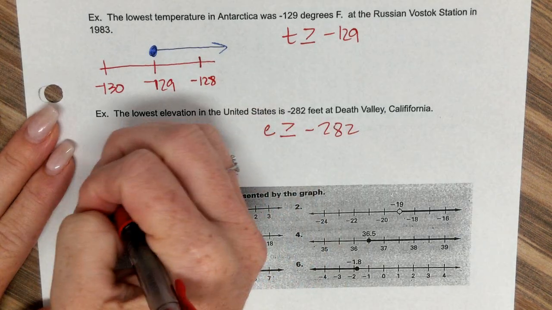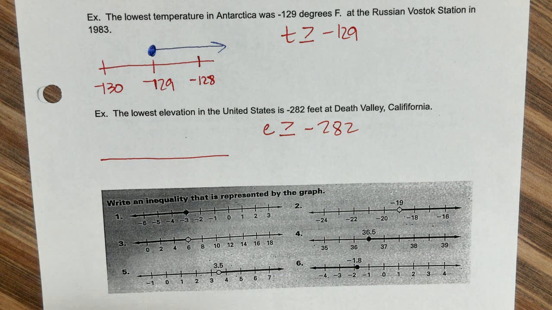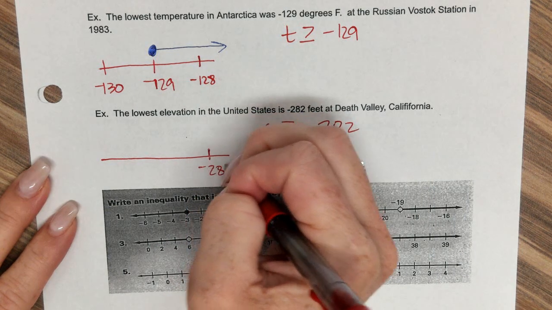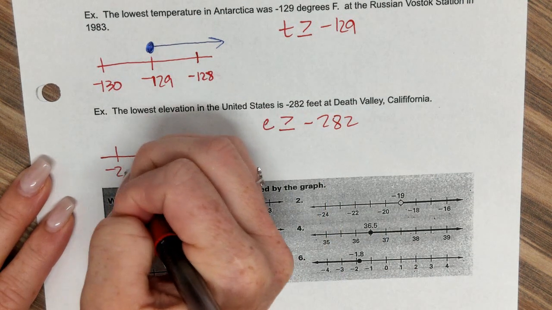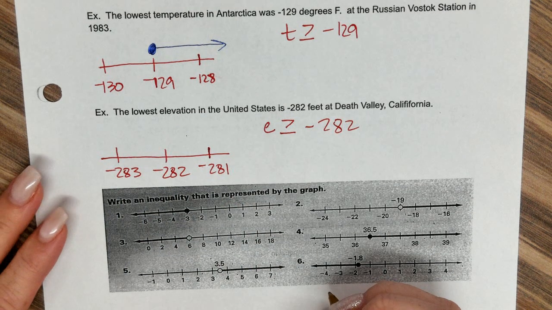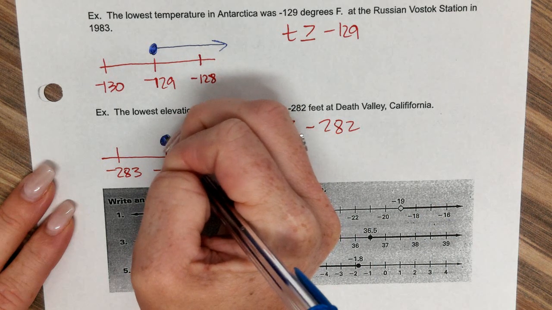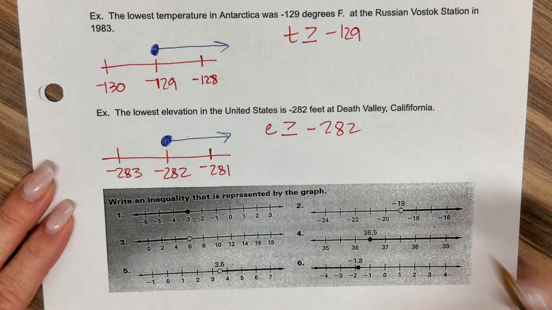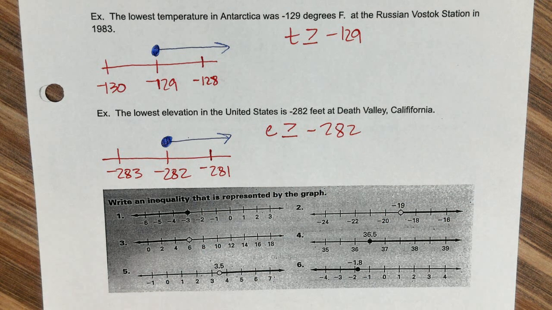When you make your number line, when you're dealing with negatives, remember that it goes backwards. So I would start with negative 281 on the right, negative 282, negative 283. Solid dot or empty? Solid, and which way am I shading? To the right. And if y'all look at it, the little sign is pointing to the right, which way you would shade. All right, any questions on those?